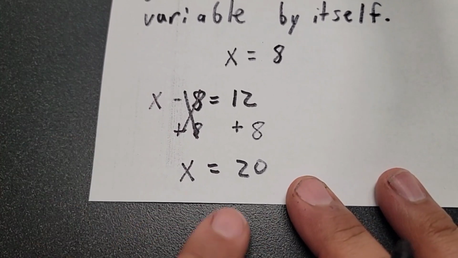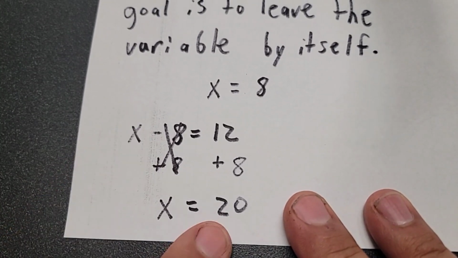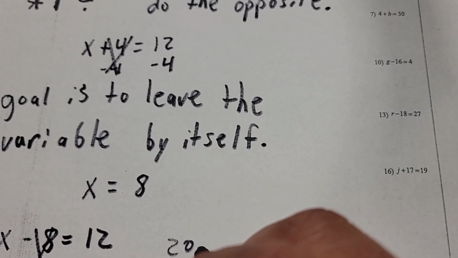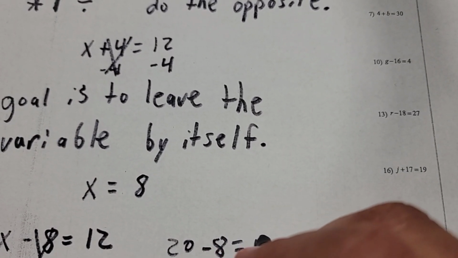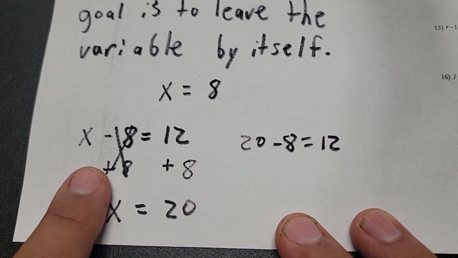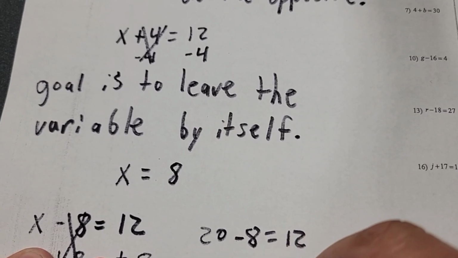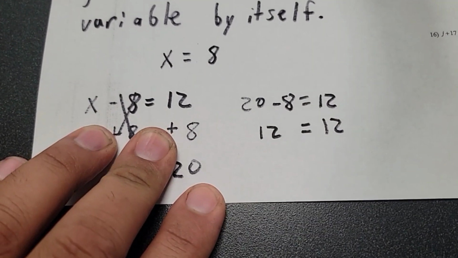Now you can always check your work. If I put 20 in the x position, so 20 minus 8 equals 12, that should be true. If I put in 20 minus 8, I should get 12 equals 12. So you can always check.